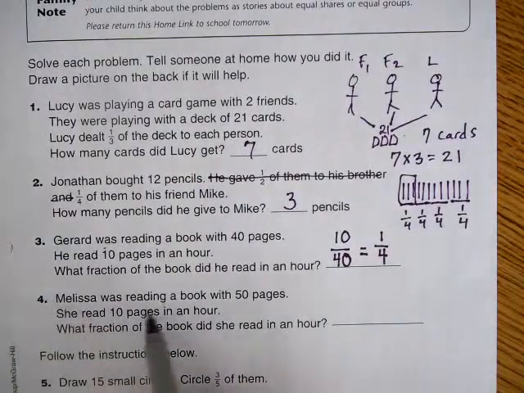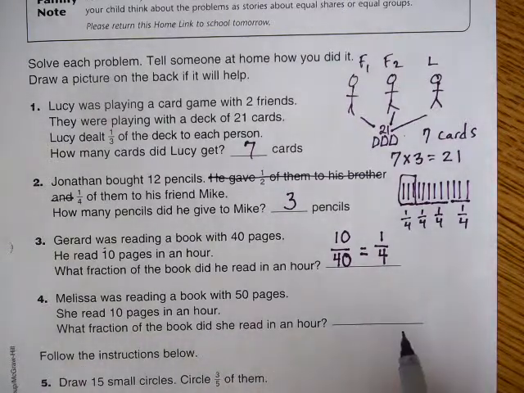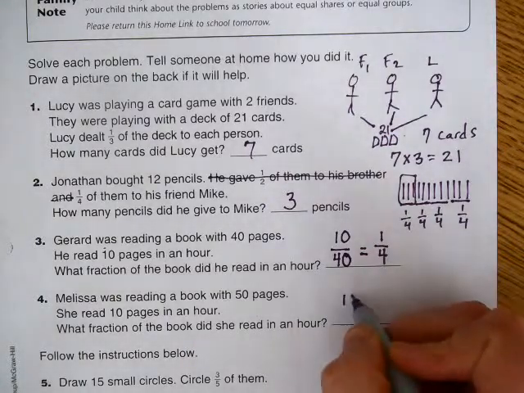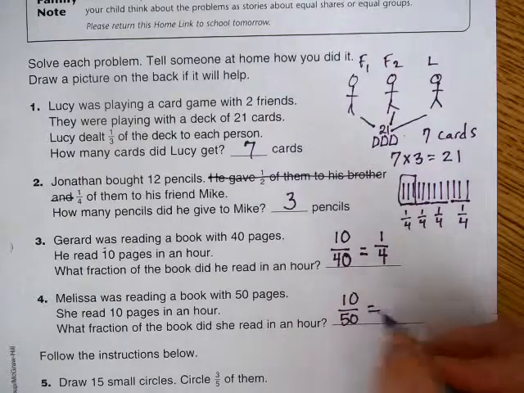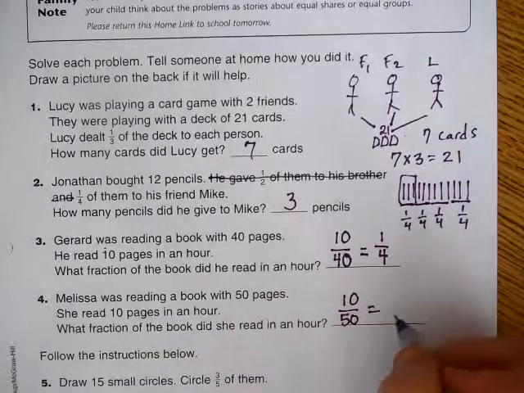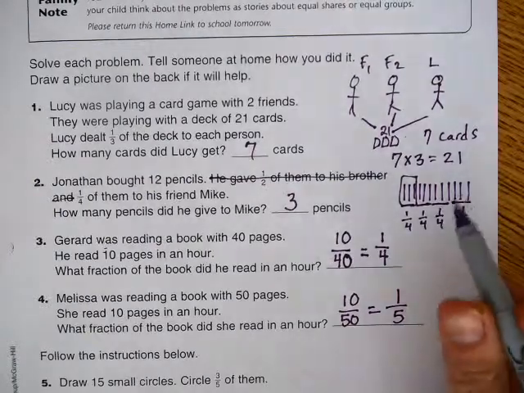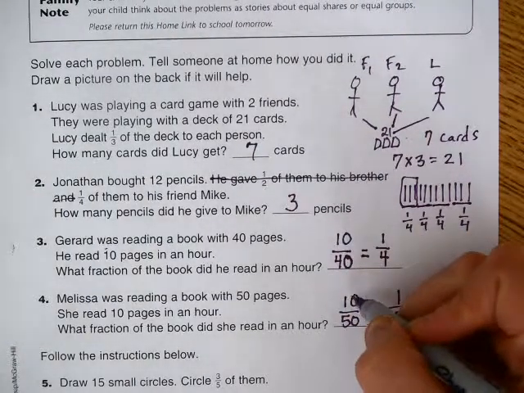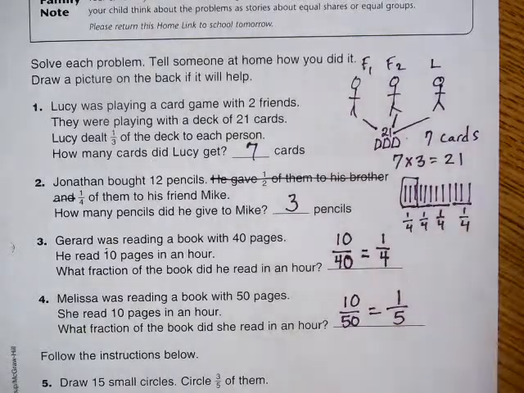Next, number 4. Melissa was reading a book with 50 pages. She read 10 pages in an hour. What fraction of the book did she read in an hour? This is the exact same kind of problem. She read 10 out of 50 pages in an hour, which equals, I know that 10 goes into 50 5 times, and she read one of those sets of 10. Or if you know about simplifying fractions, you can do the same thing to the top that you do to the bottom. You take the zeros off, cross them out, and you would get 1 out of 5, 1/5.